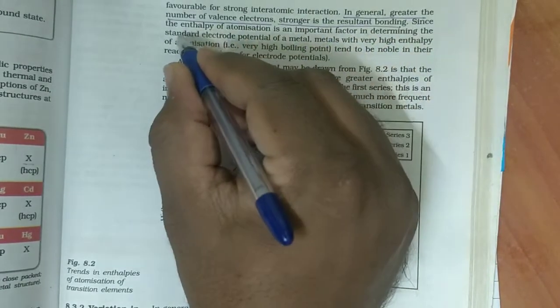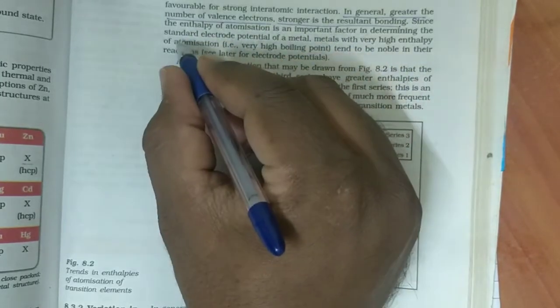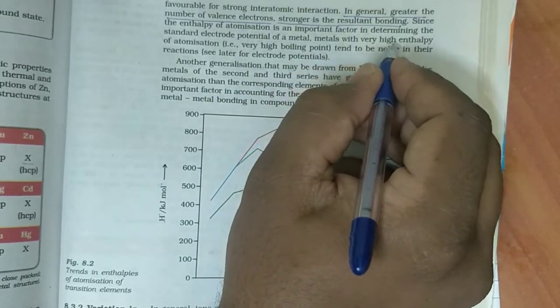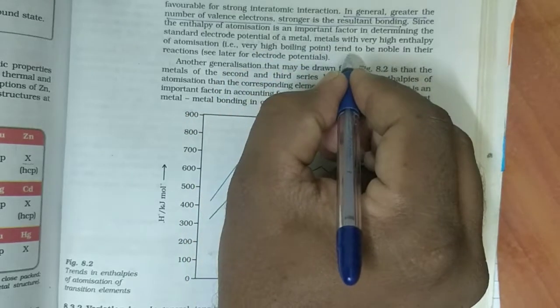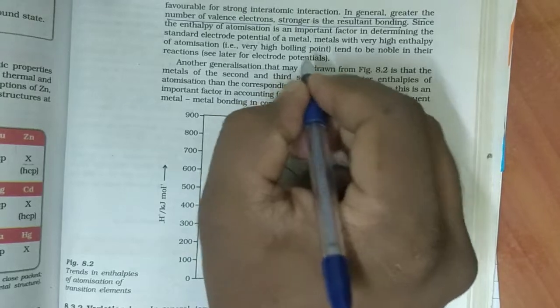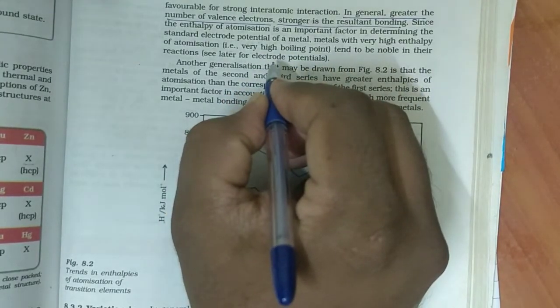That is called metallic bonding. Since the enthalpy of atomization is an important factor in determining the standard electrode potential of a metal, metals with very high enthalpy of atomization, that is very high boiling point, tend to be noble in their reactions. See later for electrode potentials. Actually these electrode potential values were deleted for us.